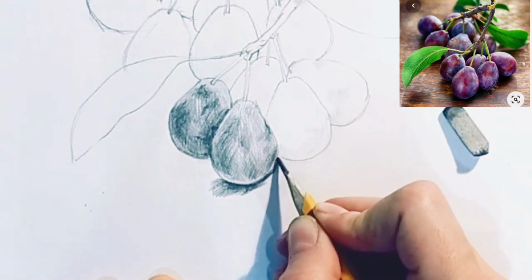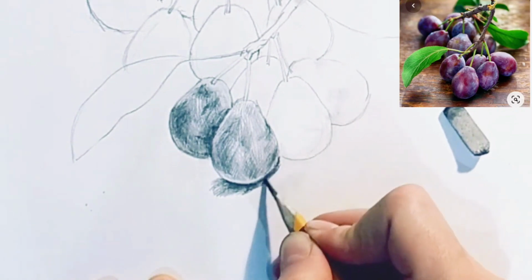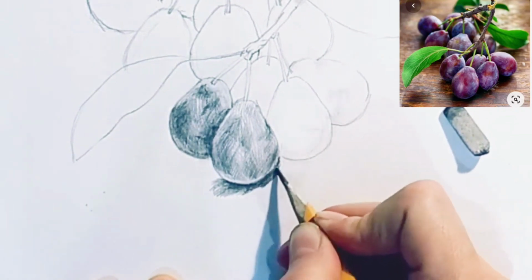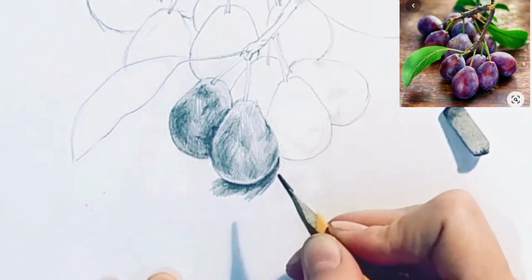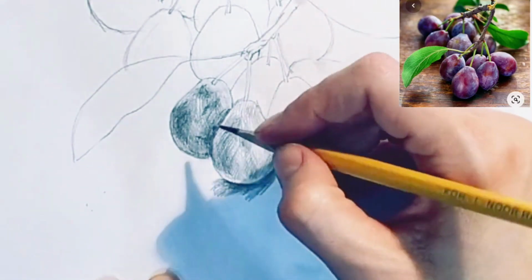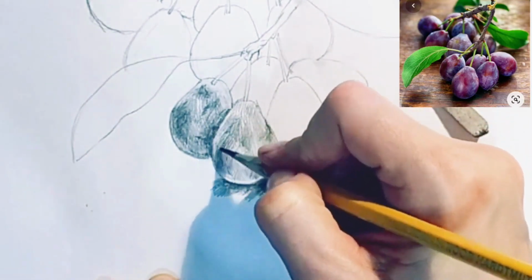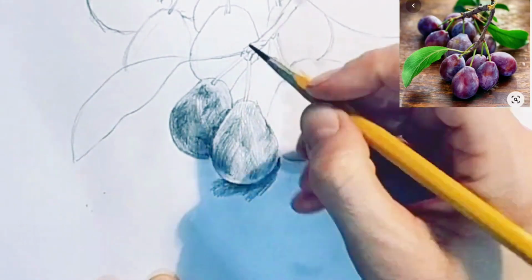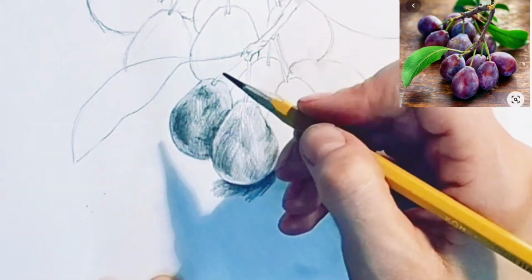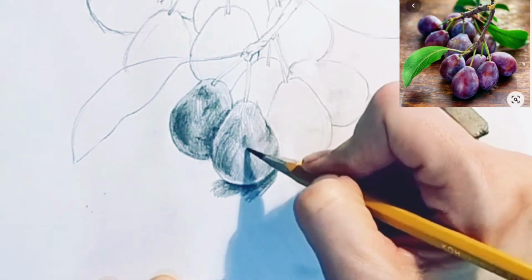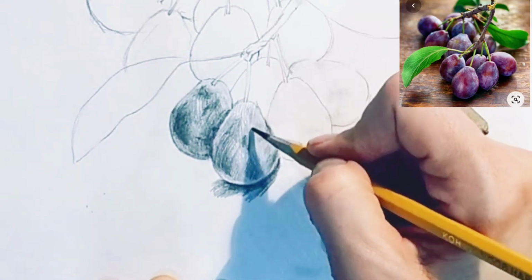Then, when you shade the rest of the background, they will become more voluminous, more lively. I enhance the dark places.